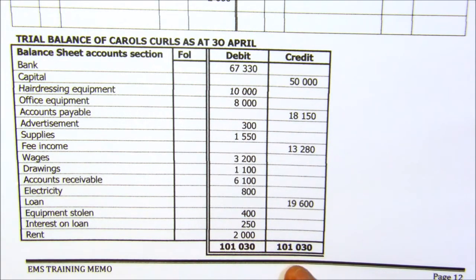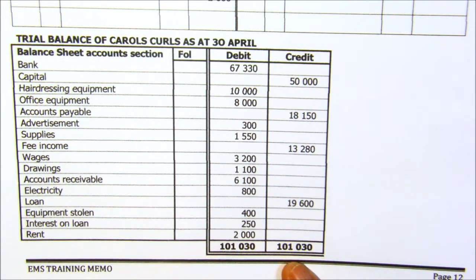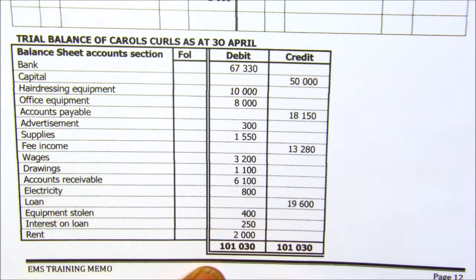It's part of our control as a bookkeeper, as the accountant in the business. We need to make sure that we are balancing every single month.